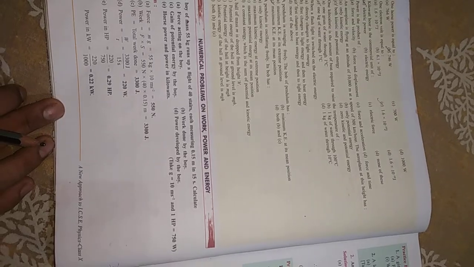And simple numericals are also included in this chapter, based only on formula, like force equal to mg, work equal to force into displacement, power equal to work upon time, kinetic energy equal to 1 by 2 mv square, potential energy equal to mgh, and momentum equal to mass into velocity. Next chapter is machines.